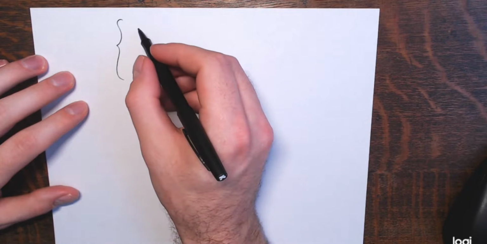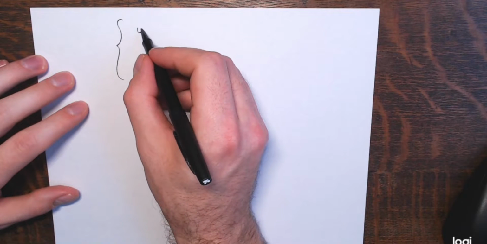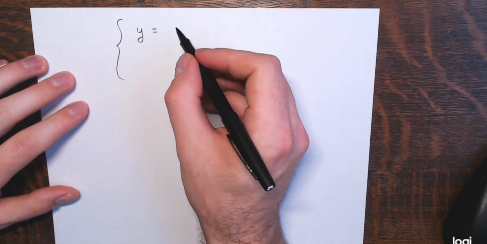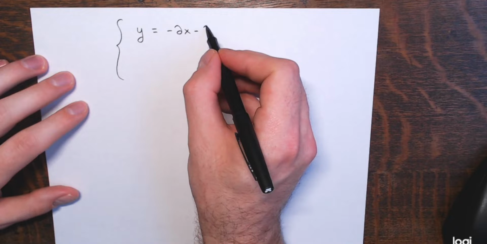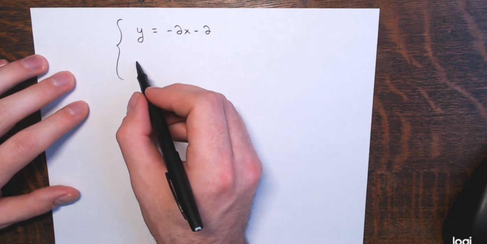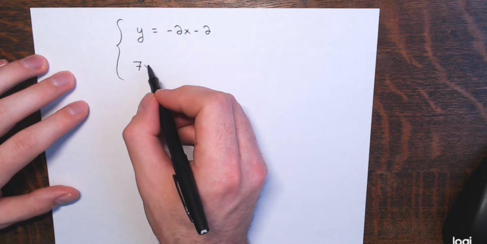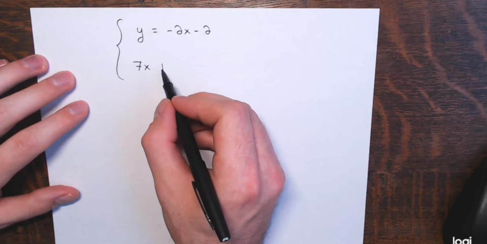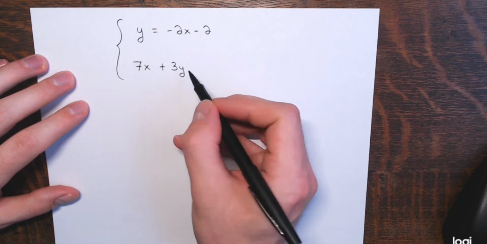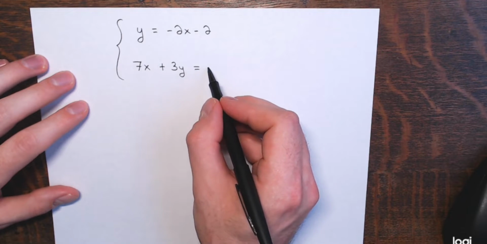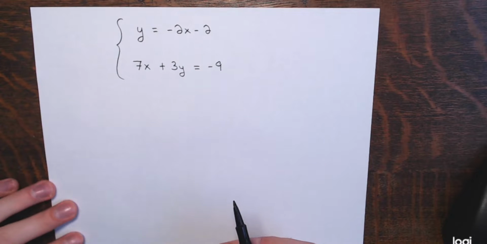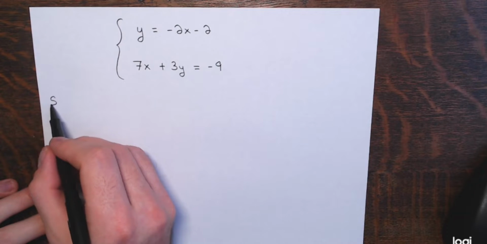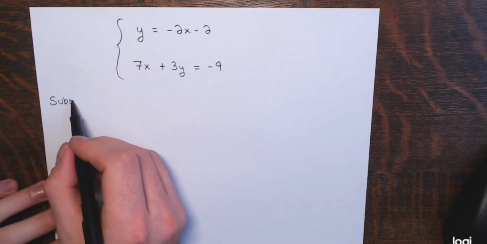So we're given these two lines, y equals negative 2x minus 2, and the other one is 7x plus 3y equals negative 9. Okay. Now I'm going to write substitution over here, and we'll go through the steps.